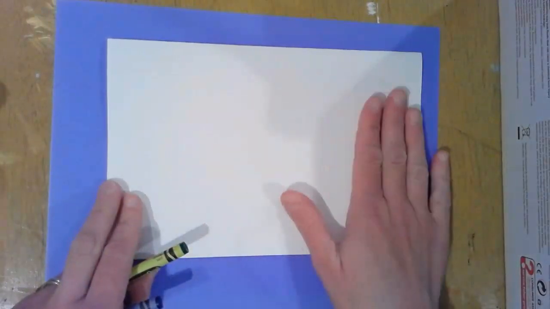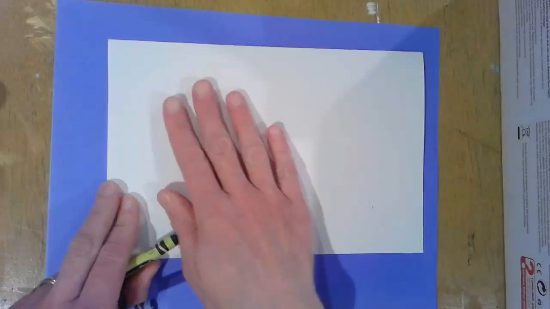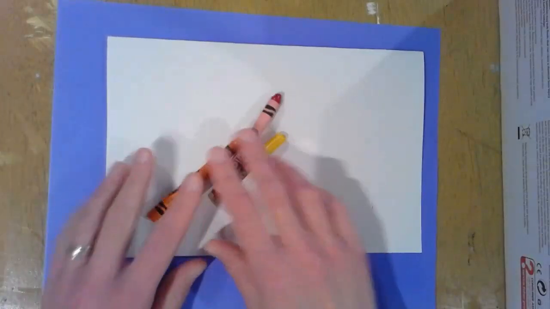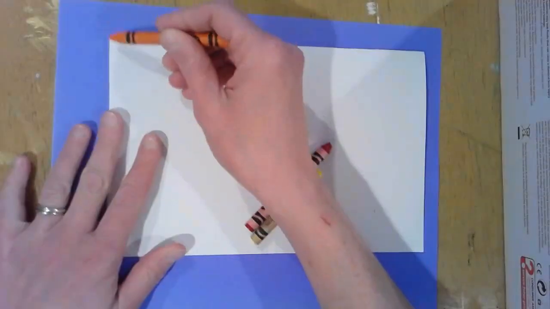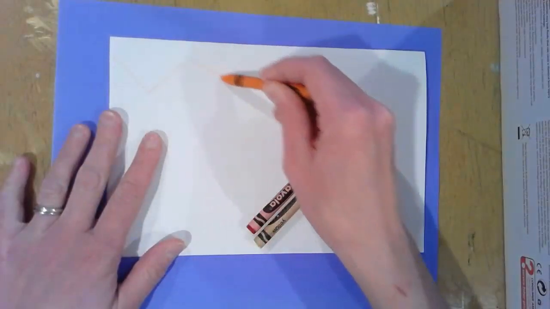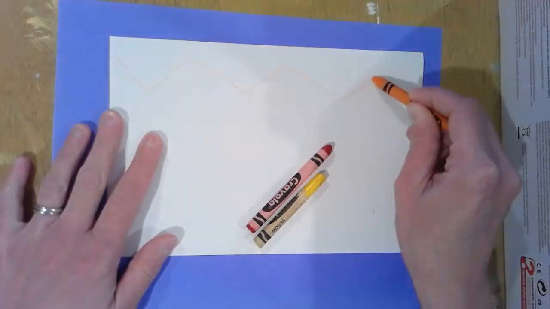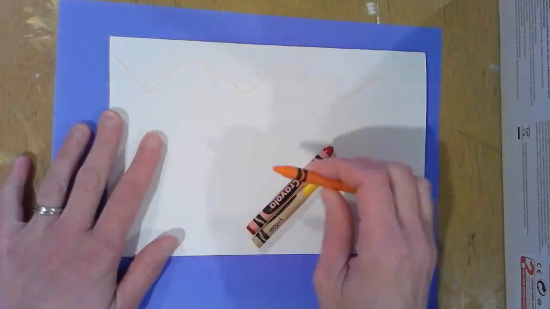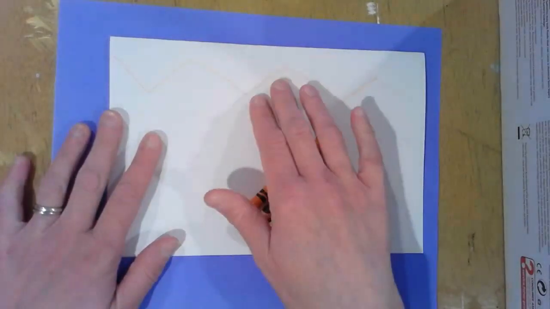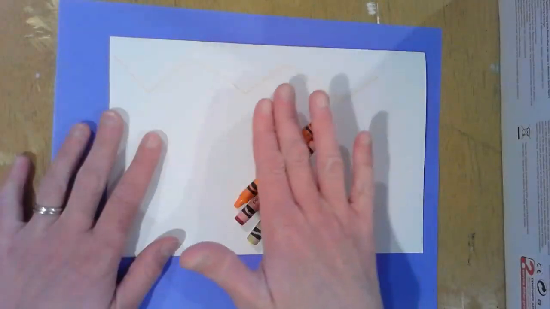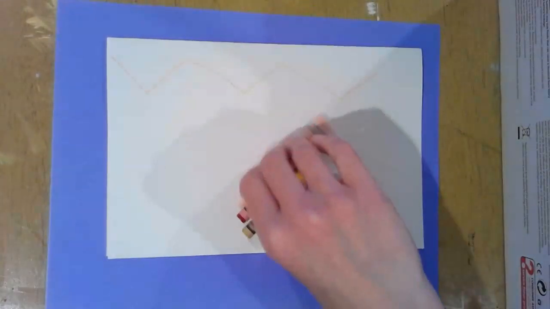So if you're going to do the bottom, let's say you're doing the table, then you can take the warm colors for the bottom, and you could talk about different lines and have your child either trace a pencil line that you draw, or draw it with a crayon and then just paint over it with the warm colors as well.